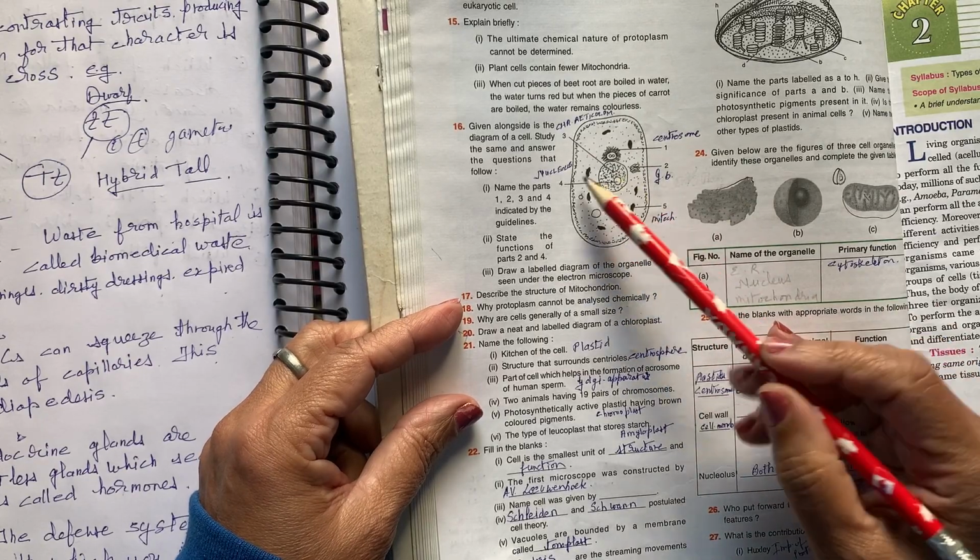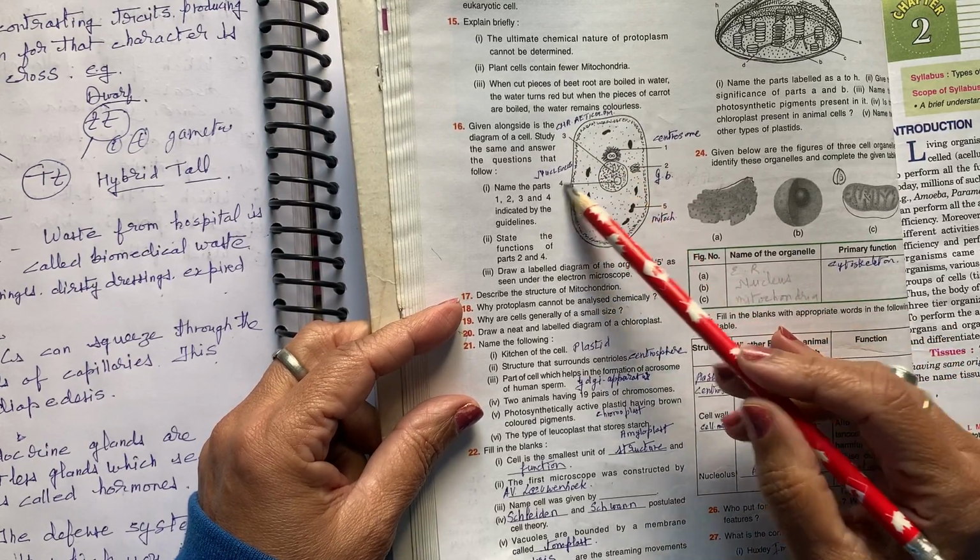See, it is the chromatin reticulum. Fourth is the nucleolus.